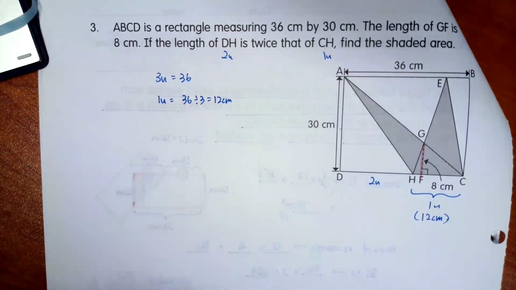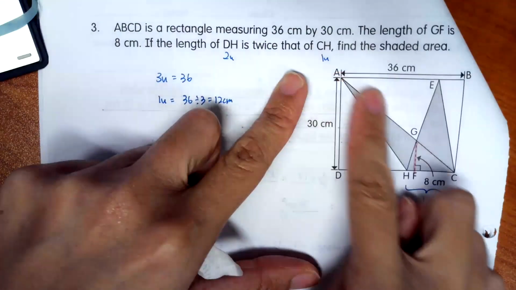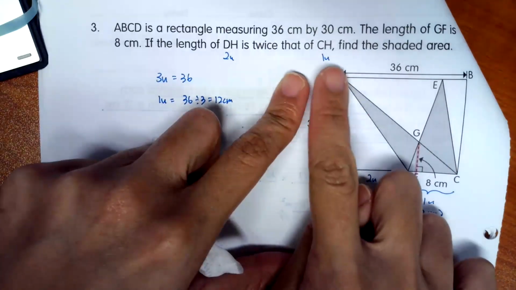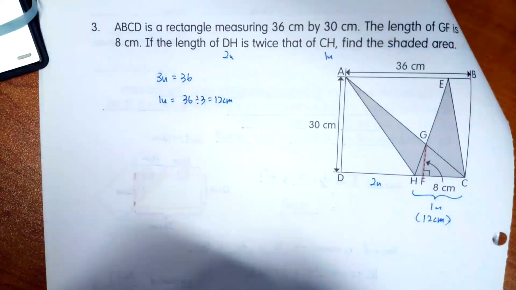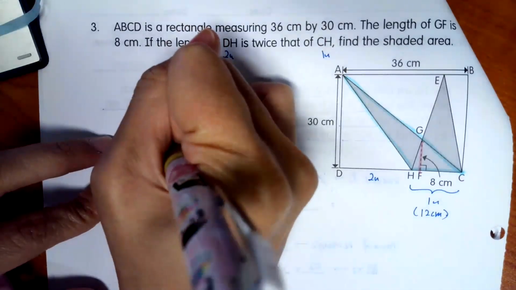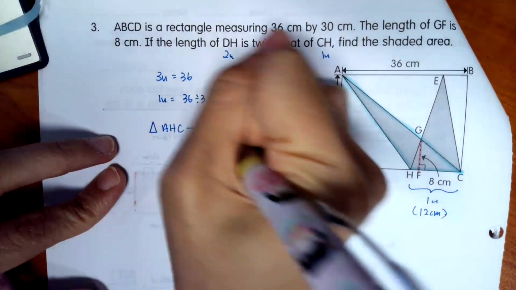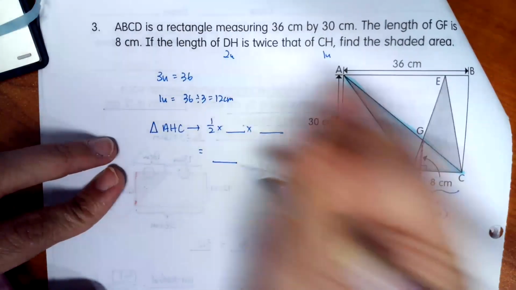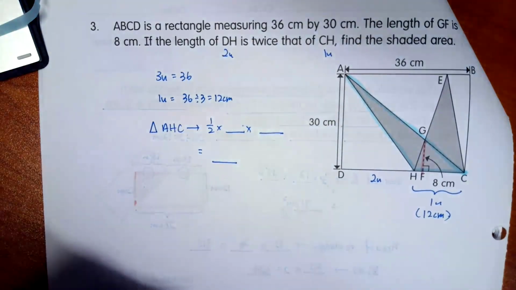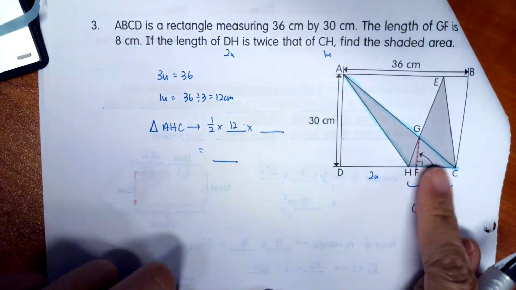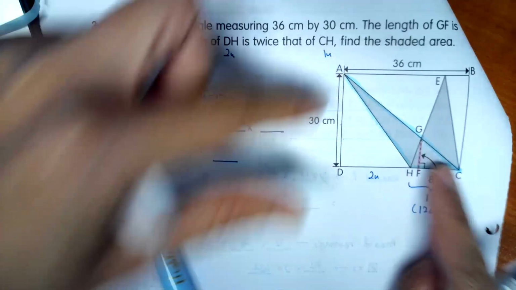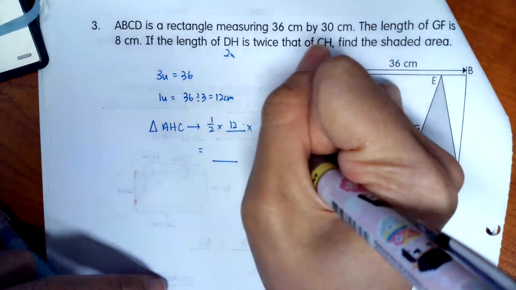Very simple. Can you see that it's actually a few overlapping triangles together? So let us find triangle AHC first. Okay, so triangle AHC is actually half times base times height. So for AHC, the base is actually here, HC, which is 12 cm. The height of this triangle, blue color one, is actually here. The height is 30 cm. Okay, so there will be a triangle AHC.